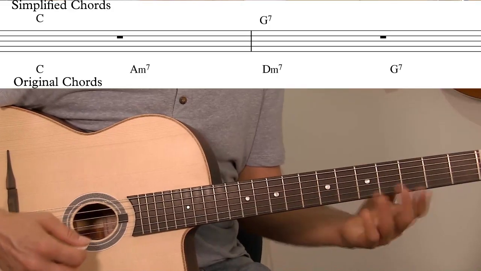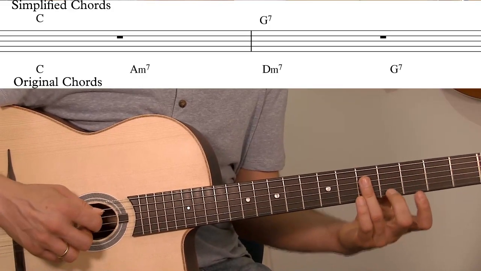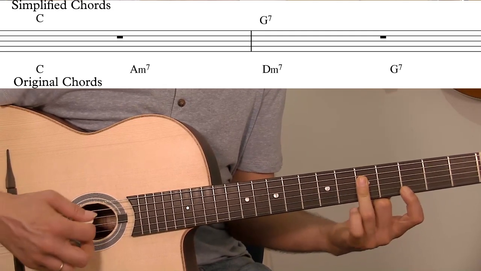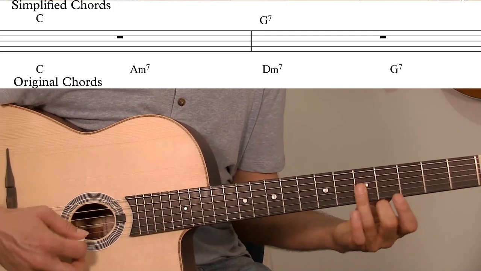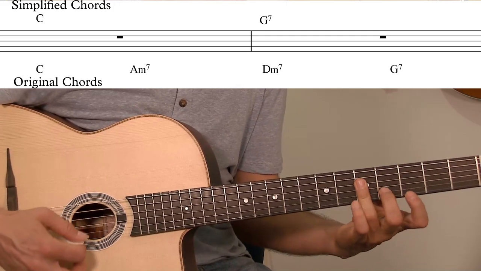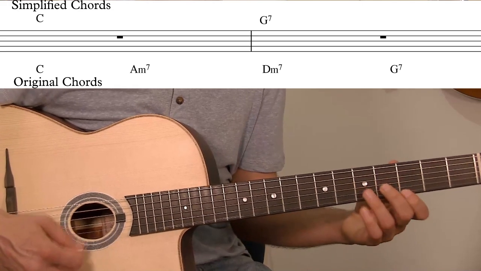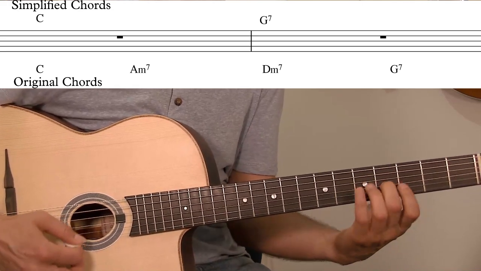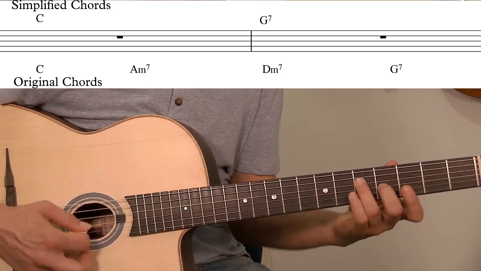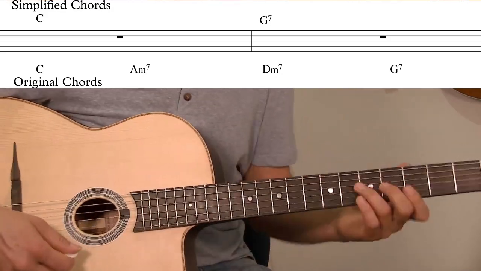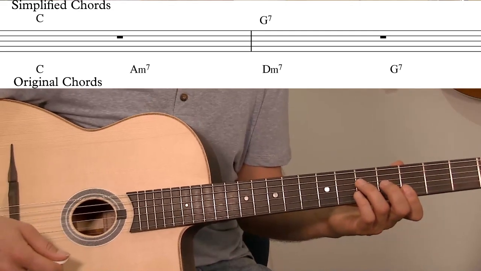To make it easier for you to see what I am playing, here is the shape for C that I'm going to use, like this chord of C. Alright, this chord notes, and here is the shape for G. And listen to that. C, G, C, G. Alright, we'll talk in a moment about the rest of the chords.